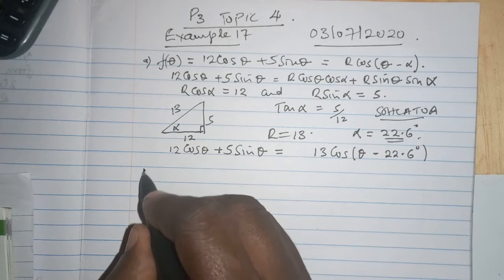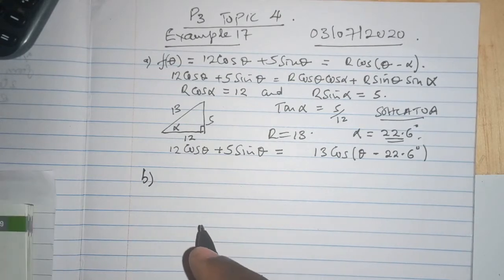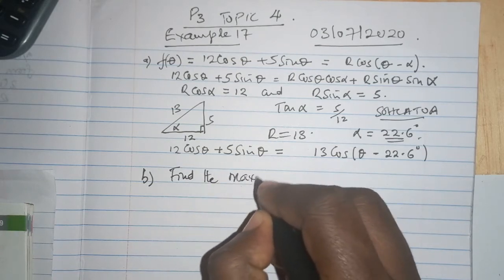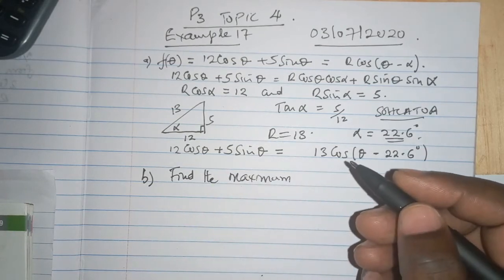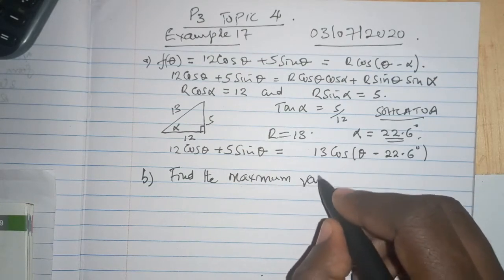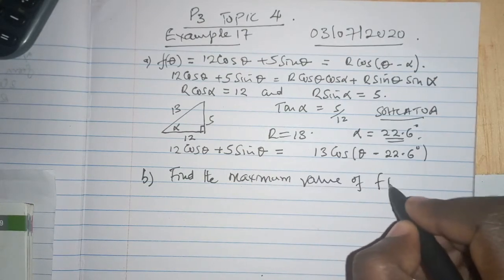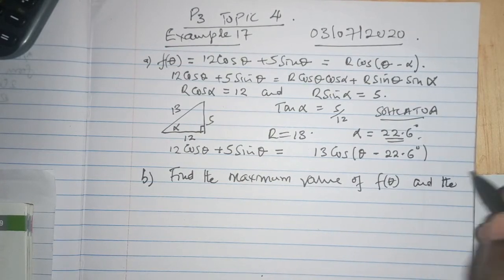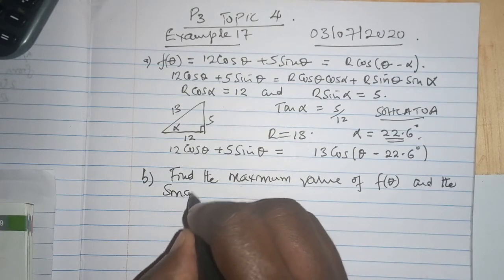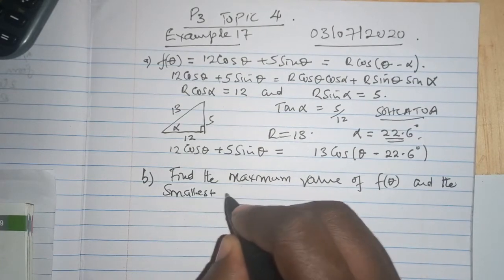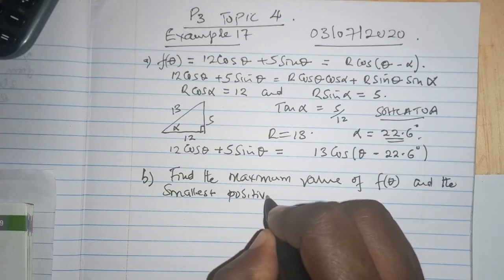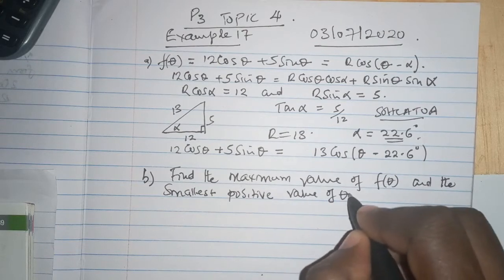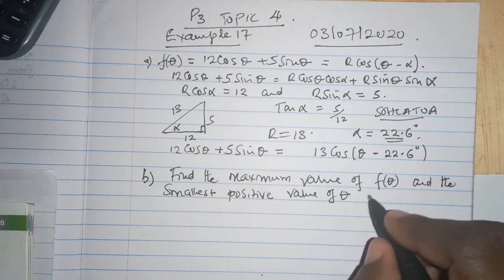Part B talks of find the maximum value of the function of theta and the smallest positive value of theta at which this occurs.